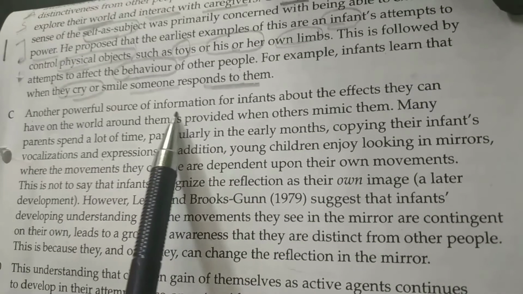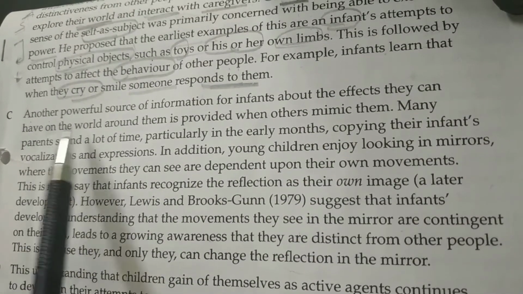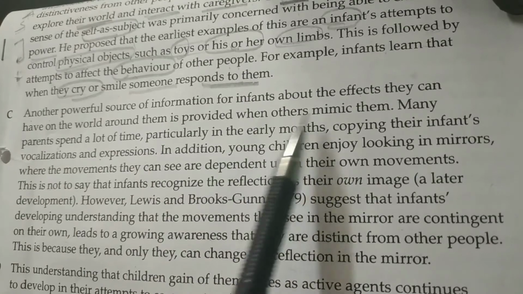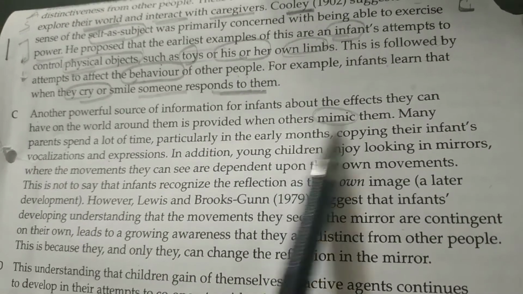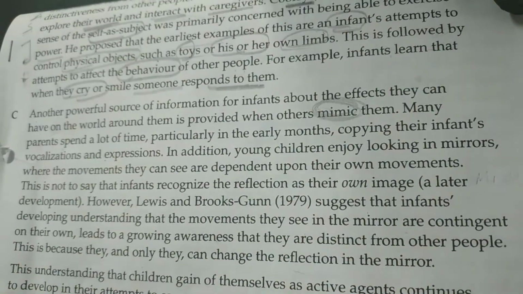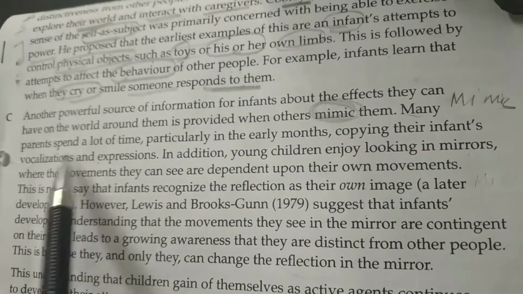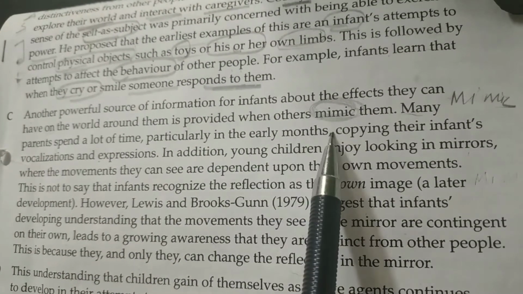Another powerful source of information for the infants about the effects they can have on the world around them is provided when others mimic them. So what do you mean by mimic? Mimic means copy. Just write down this word by the side of the passage after marking it. Many parents spend a lot of time, particularly in the early months, copying the infants.